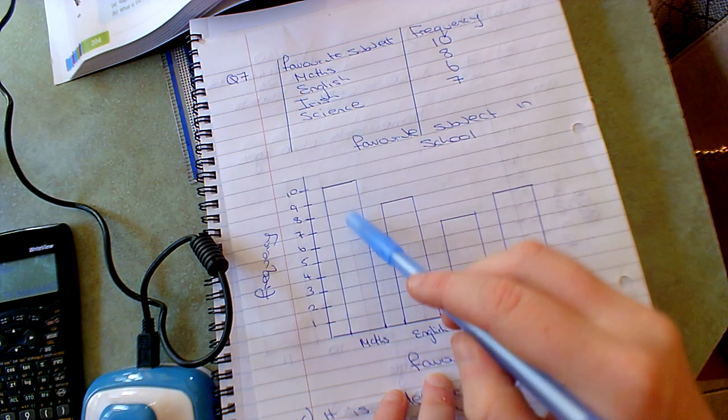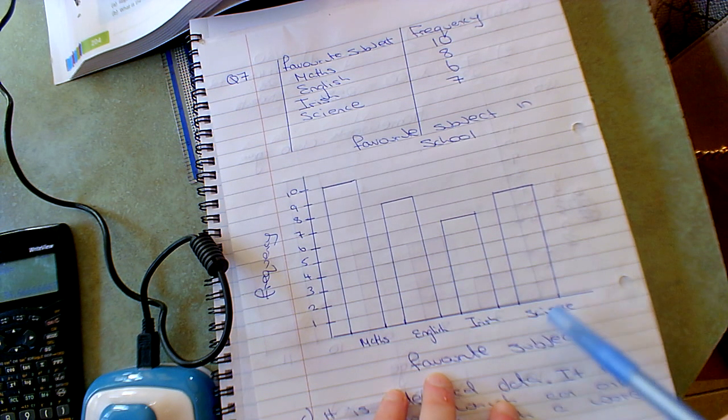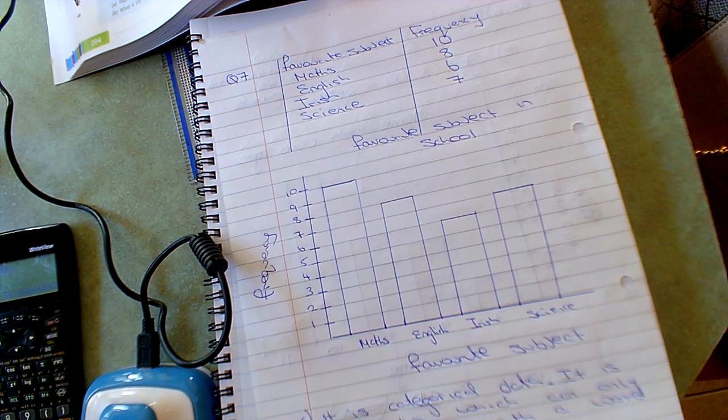So maths has 10, English has 8, Irish has 6, and science has 7. And I'm asked, is the data collected numerical data or categorical data? This question can only be answered with a word, so that means it has to be categorical data. And then it says, what percentage of those surveyed chose Irish as their favourite subject?